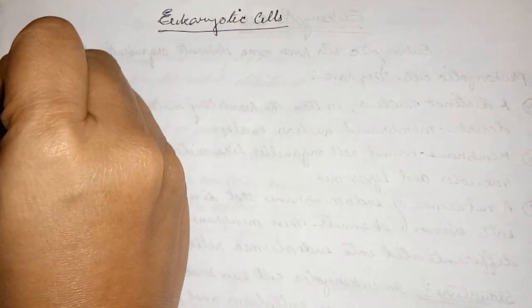Hello students, now eukaryotic cell and now cell organelles. These are specialized structures in the cytoplasm having specific functions. These are of two types, the membrane bound and the membraneless organelles.